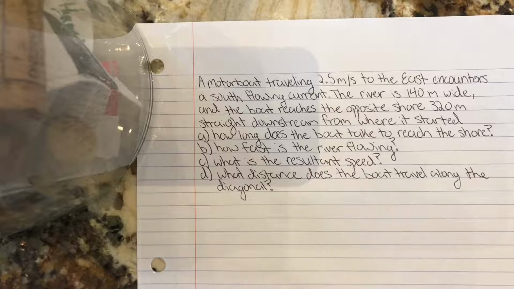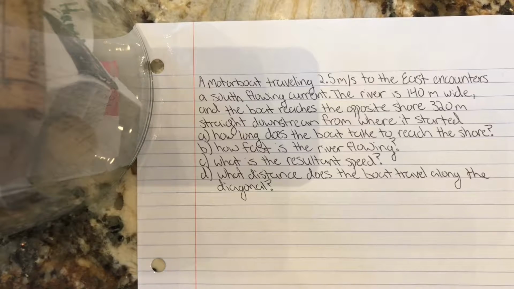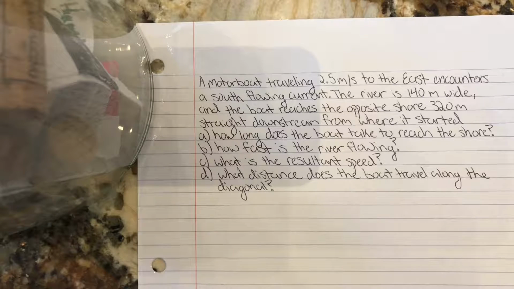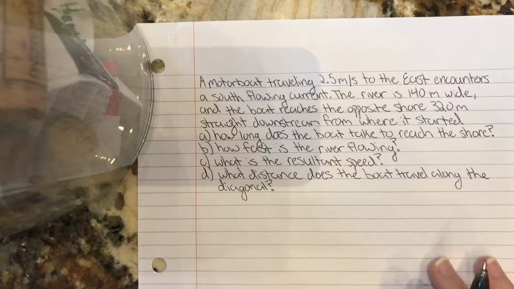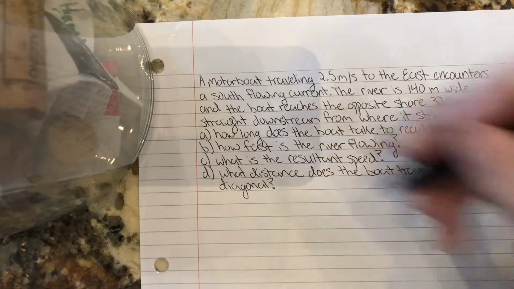Okay, so the problem is a motorboat traveling 2.5 meters per second to the east encounters a south-flowing current. The river is 140 meters wide and the boat reaches the opposite shore 320 meters straight downstream from where it started. So it's asking 4 things. How long does the boat take to reach the shore? So time. How fast is the river flowing? So speed. What is the resultant speed? So speed again. And what distance does the boat travel along the diagonal? So distance.